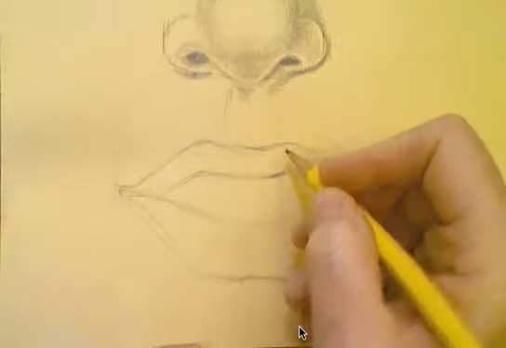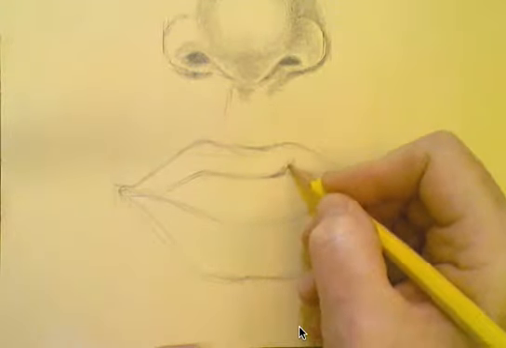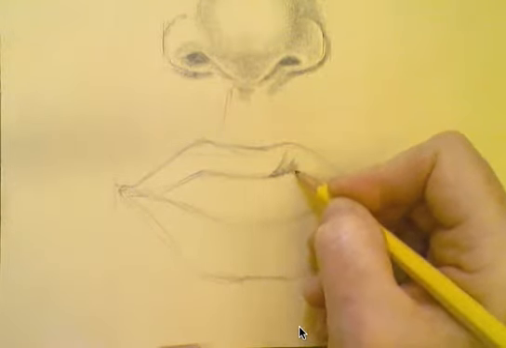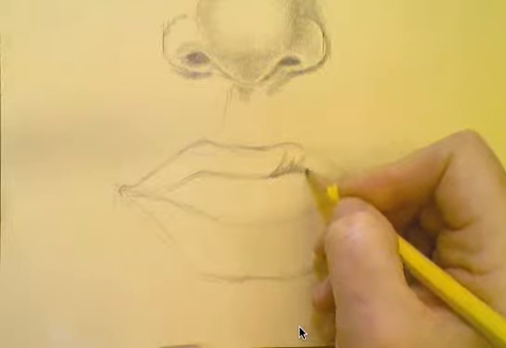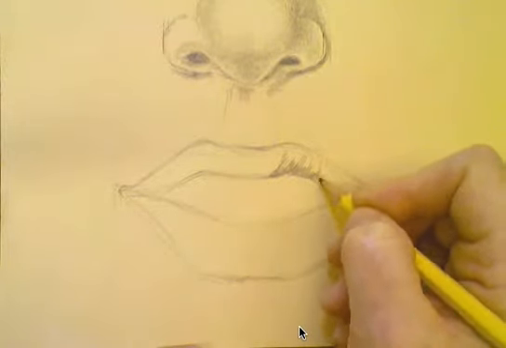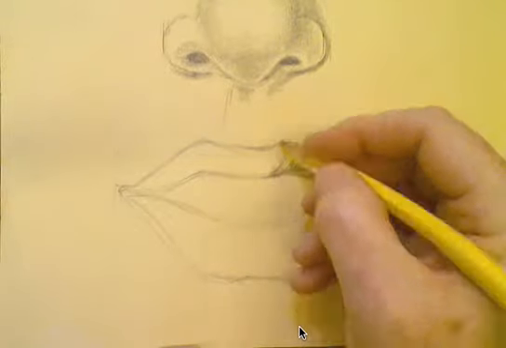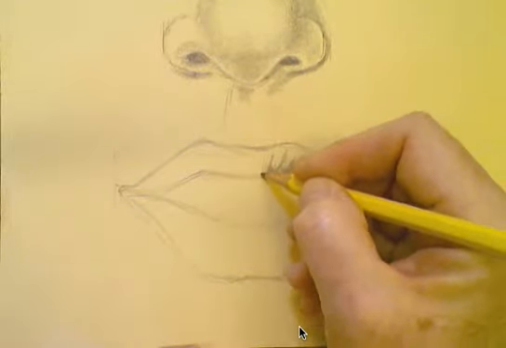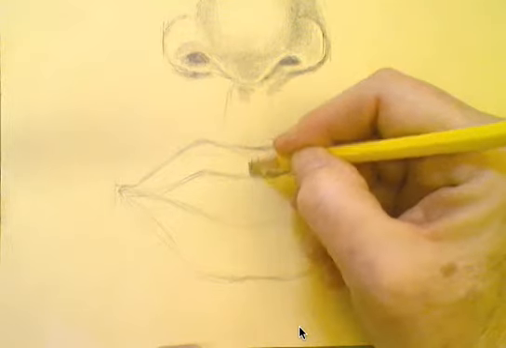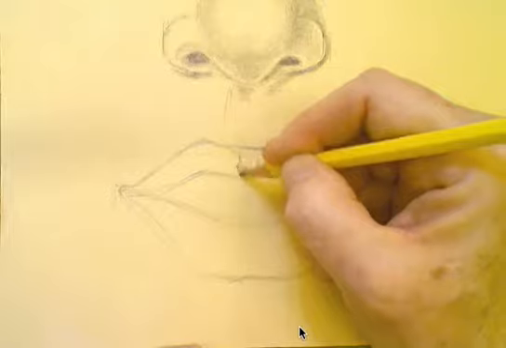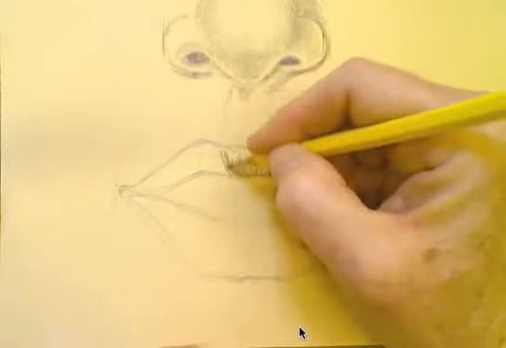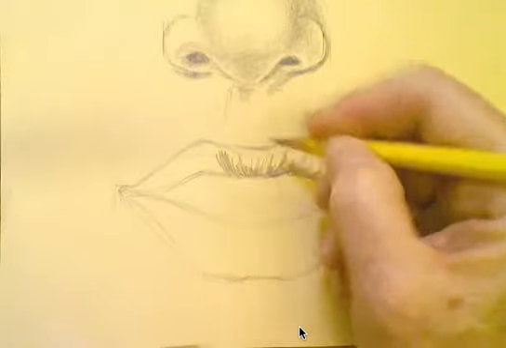Also depends. She happens to have some lipstick on. So it's going to get dark, very dark in spots, and very light in spots because it's glossy. You want to make sure that you show those real light spots. So you can actually erase those out eventually and then go over them again, but you want to leave them. So here I want to make sure I have that little pouty part in there, that little thing.